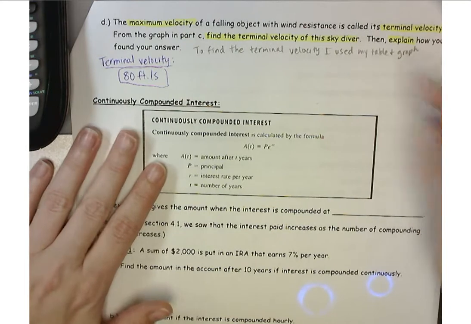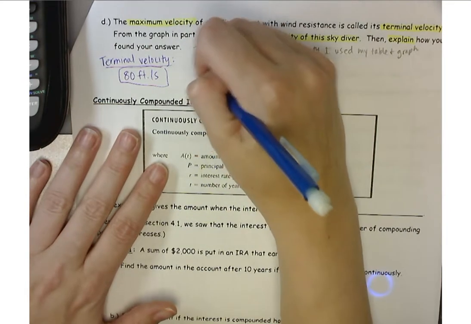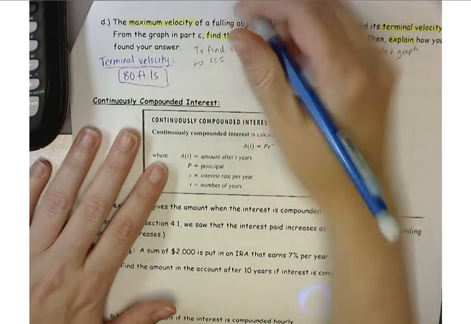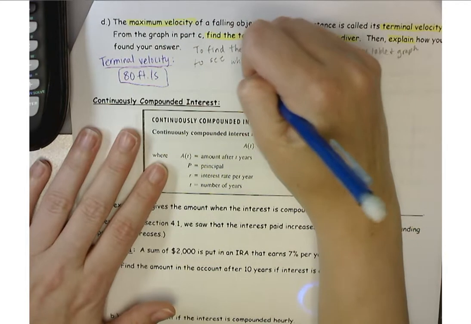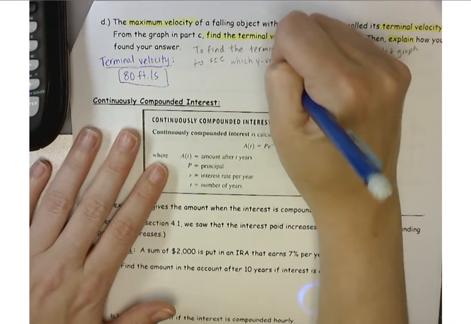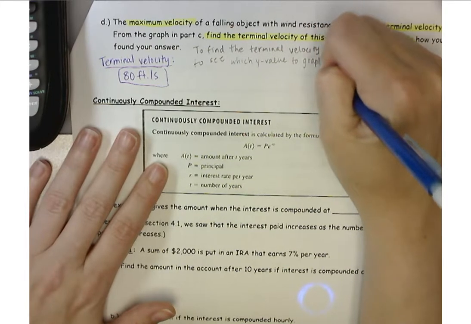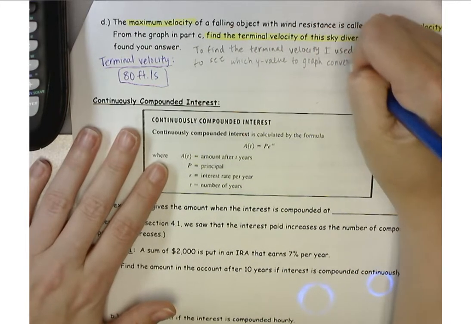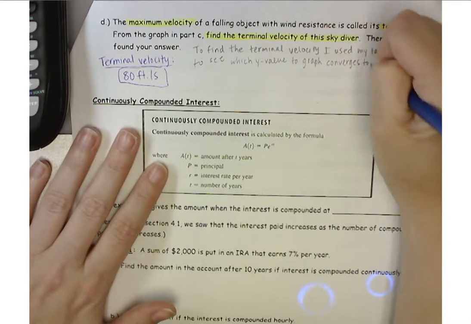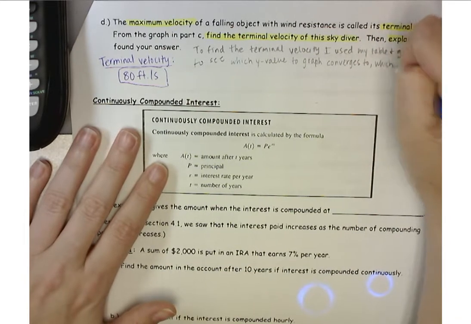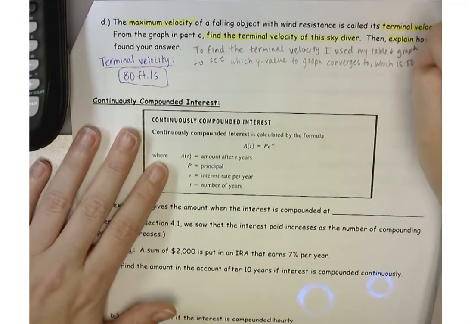So I use my table and graph to see which y value the graph converges to, which is 80.